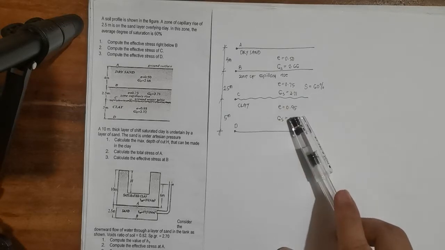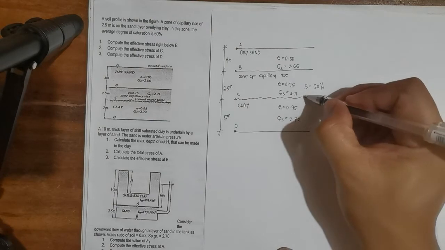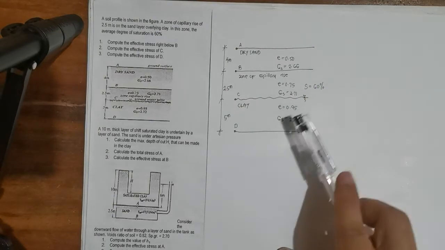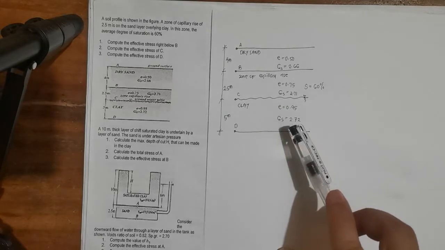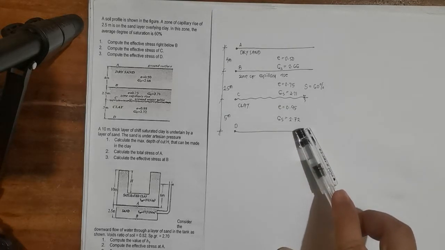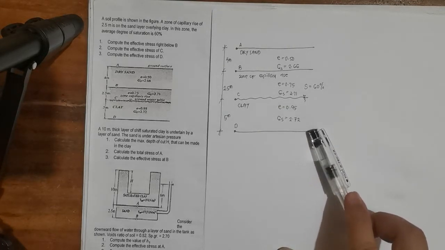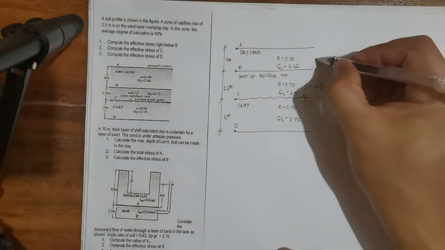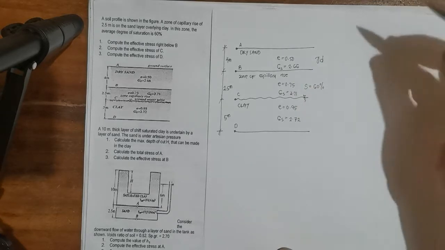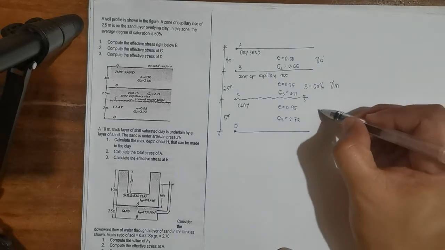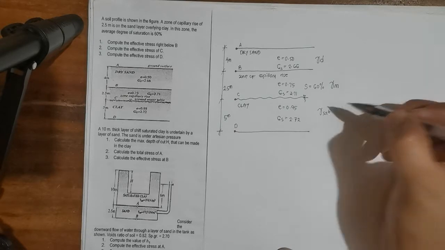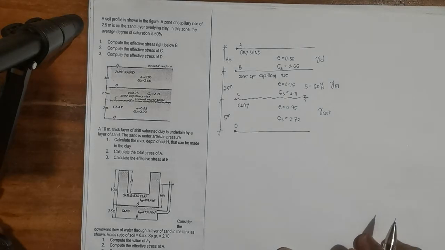And for the clay layer of soil, since nandito yung water table natin, the clay layer is below water table. If it is below water table, we have to compute for its saturated unit weight. So for this layer, compute for gamma dry. For this layer, compute for gamma moist. For this layer, compute for saturated unit weight. Okay, let's solve one by one.